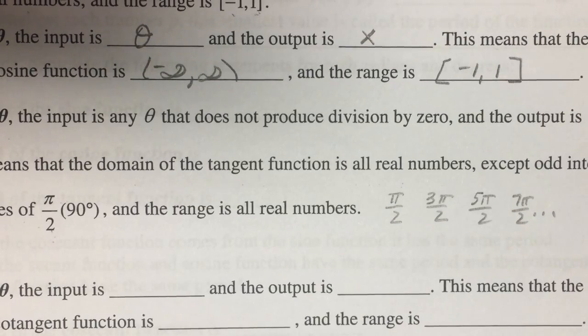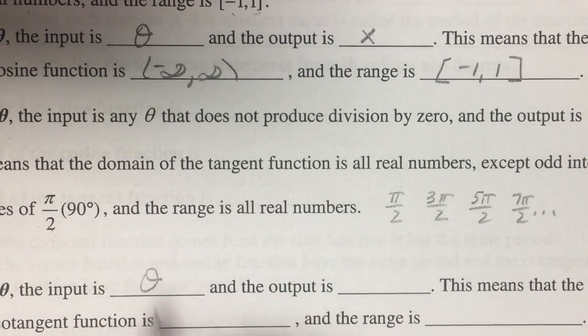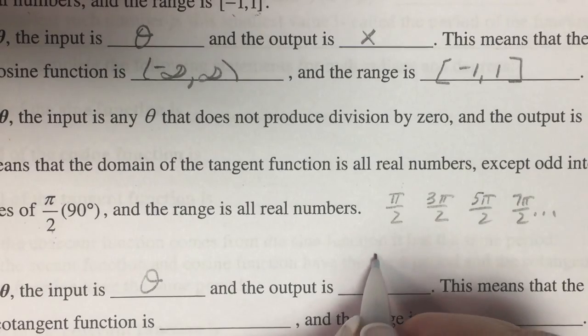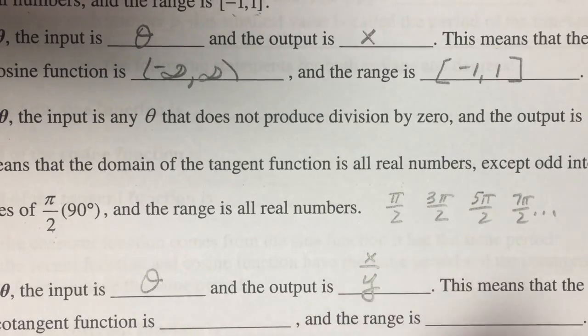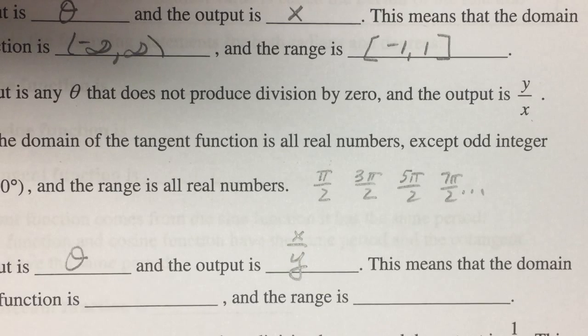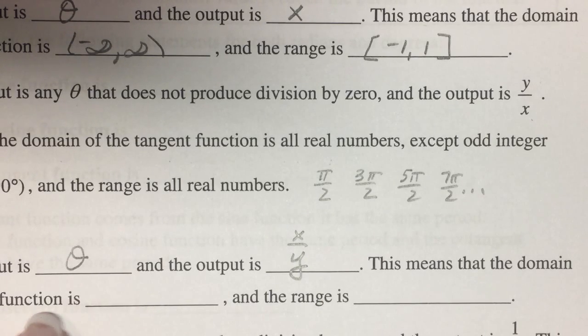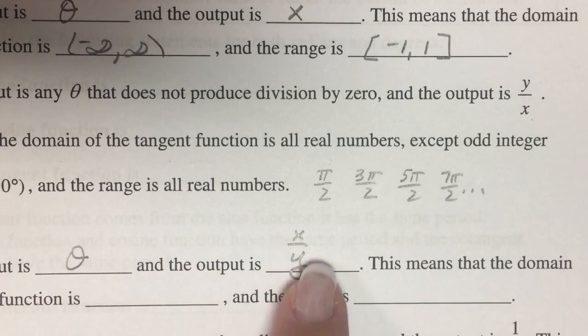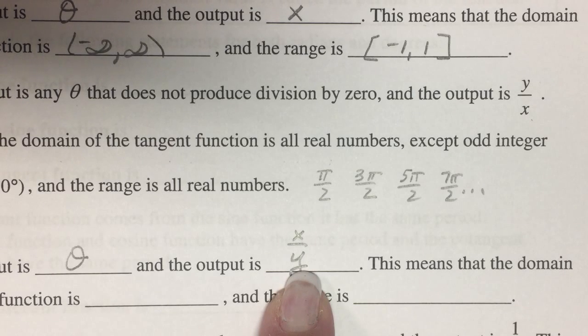For the cotangent, the input is again theta, and the output is x over y as opposed to y over x. This means that the domain of the cotangent function is all thetas where the y, or the sine, isn't 0, because you can't have 0 in the denominator.